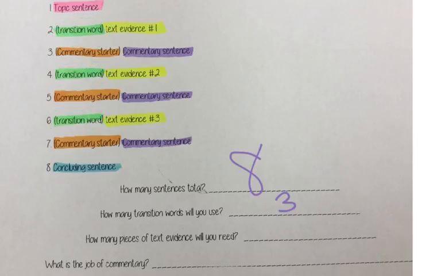Third question, how many pieces of text evidence will you need? This should be an easy question for you to answer, so go ahead and pause the video. And hopefully you have the answer 3 written down. Because there are 3 transition words, you can also see that there will be 3 pieces of text evidence that follow each transition word.